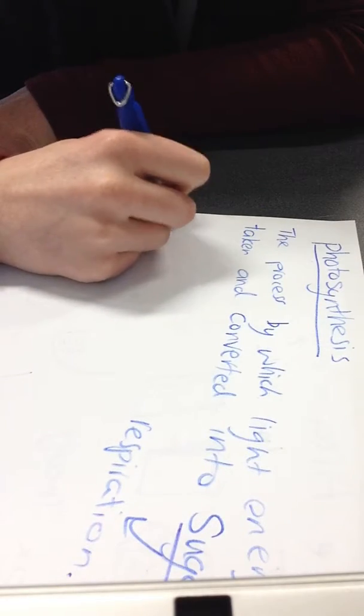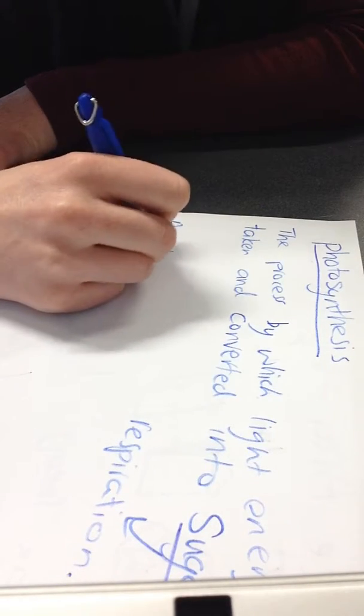Okay, so things that photosynthesize are called autotrophs. These are things like plants, algae that photosynthesize, bacteria. Some bacteria photosynthesize. Okay, but basically what we're going to be talking about is mostly just plants.